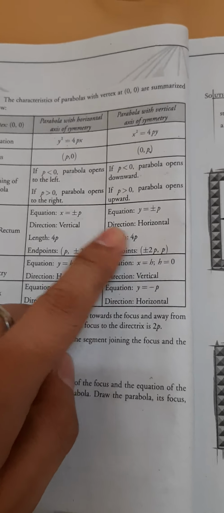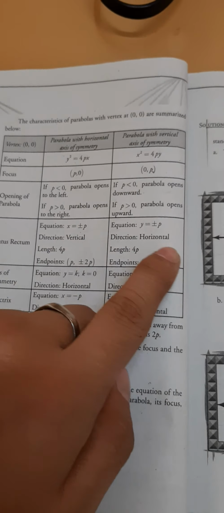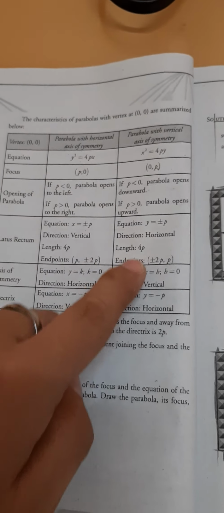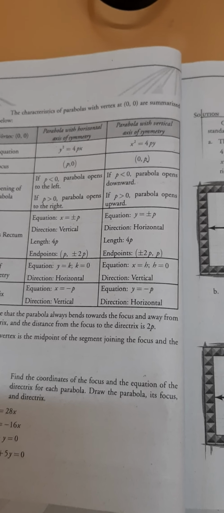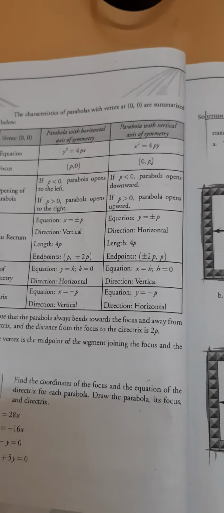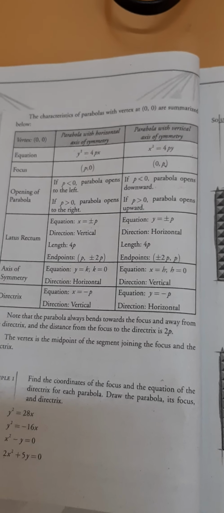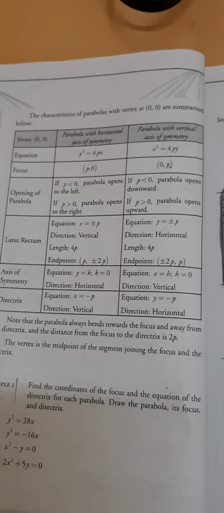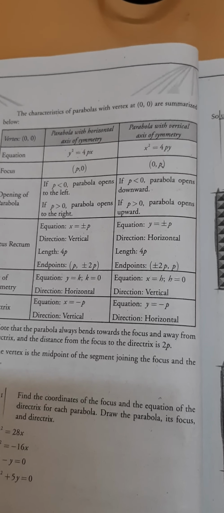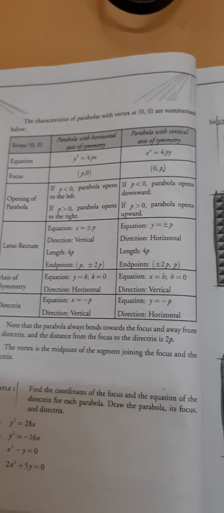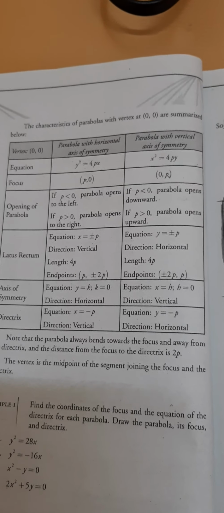Next, kapag dito vertical, horizontal dito, opposite man sila kasi. Kapag patayo ang kanyang opening, therefore, pahiga naman ang kanyang latus rectum at the same time, ang directrix. Same as to kapag napahiga ang kanyang opening or ang kanyang curve, patayo naman ang kanyang latus rectum at ang kanyang directrix.